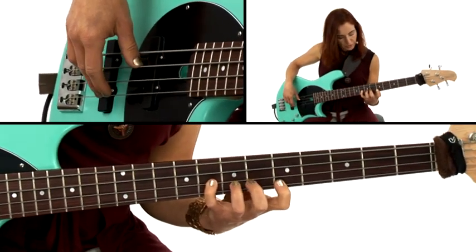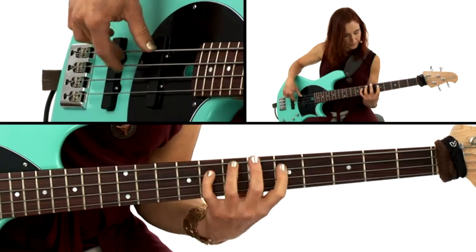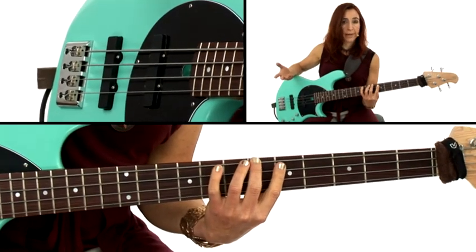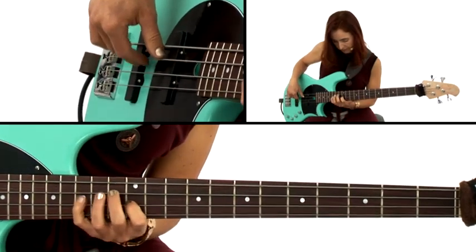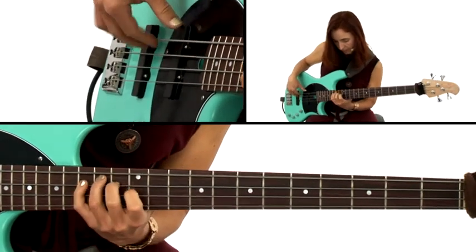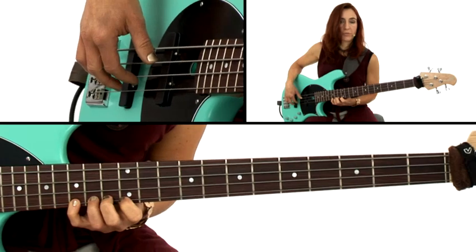Pinky on the D string. Oh, there's my pattern 1 again, right? Some of them will come around. And then how about here? Perfect, that gives me pattern 5.